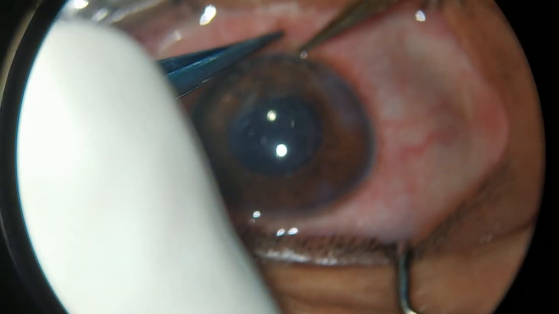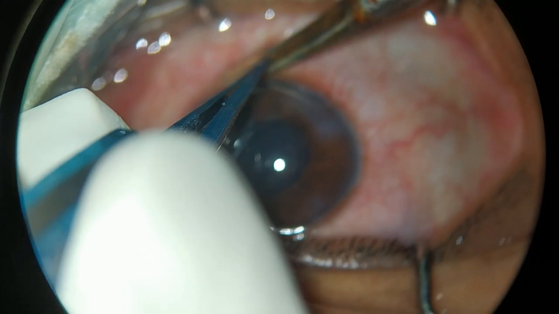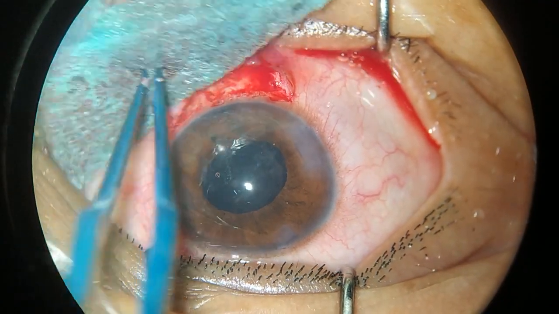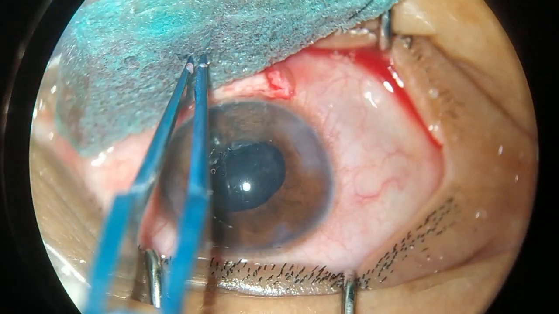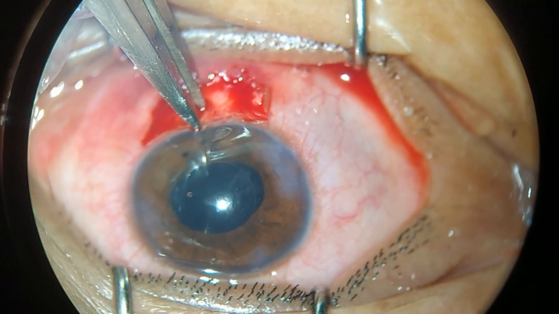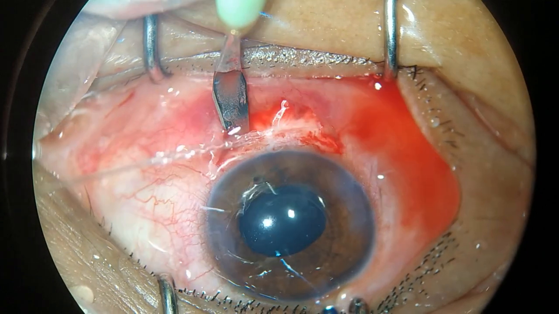Peritomy is done to expose the sclera adjacent to the iridodialysis area. Light cautery is done on the sclera and a scleral tunnel is constructed 2 mm away, parallel to the limbus.